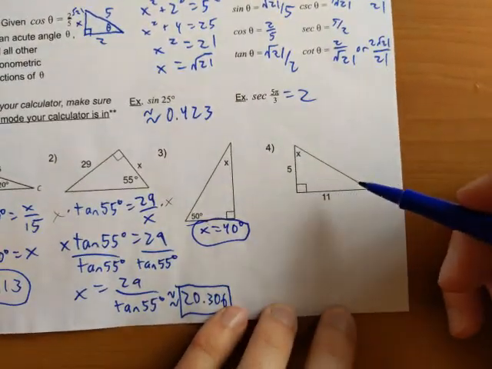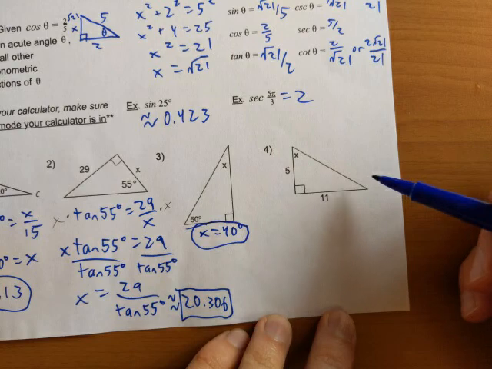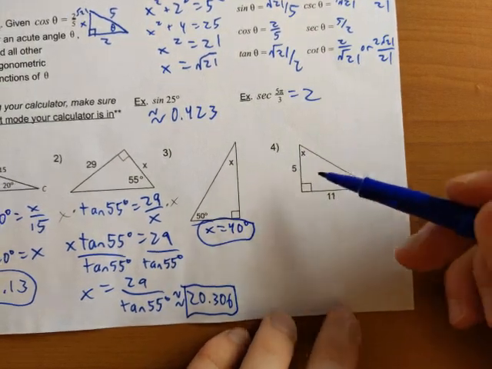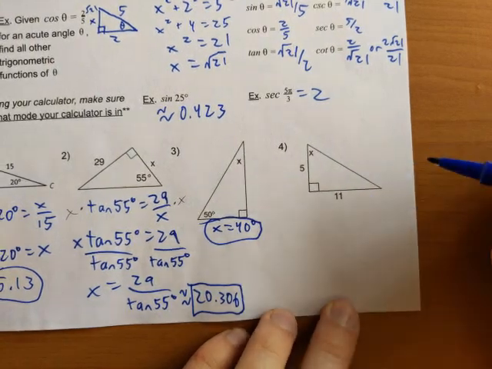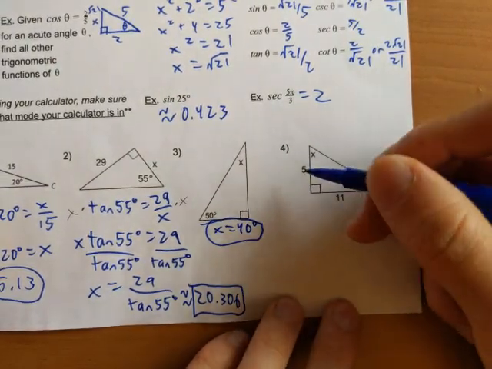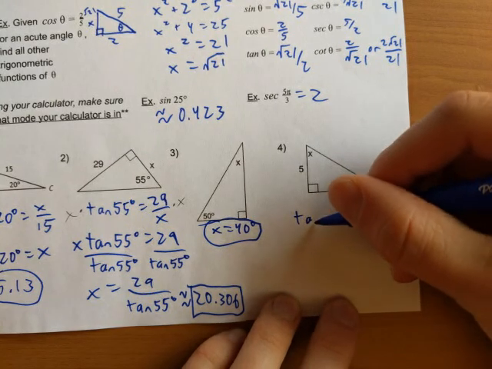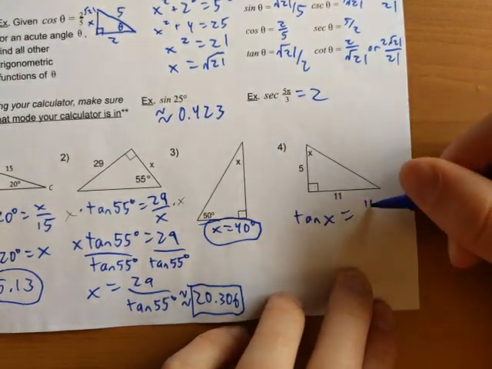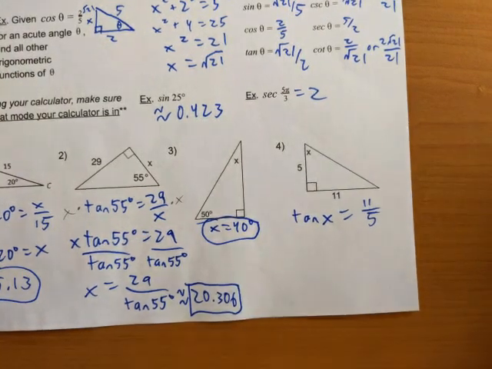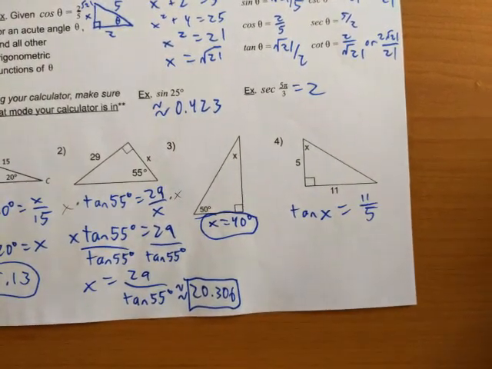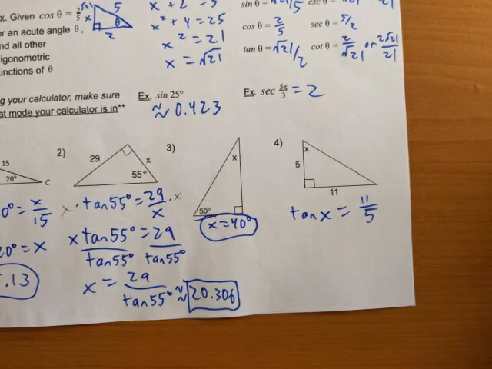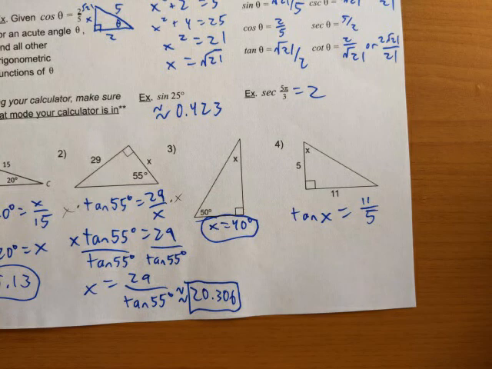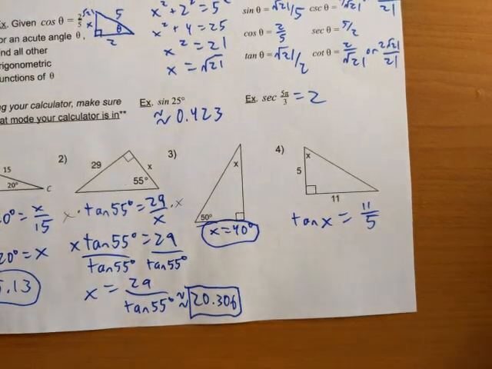On this one, we have to use something else to find that angle because we don't know this one. We've got some sides here. It is a right triangle, so we can set up a SOHCAHTOA relationship here. We've got opposite and adjacent, so it'll be tangent. It's going to be tangent of x equals 11 over 5. So we've got kind of a problem there that x is stuck inside the tangent function there. You can't divide by tangent. Tangent by itself is meaningless. It's a function. You have to have that input there.